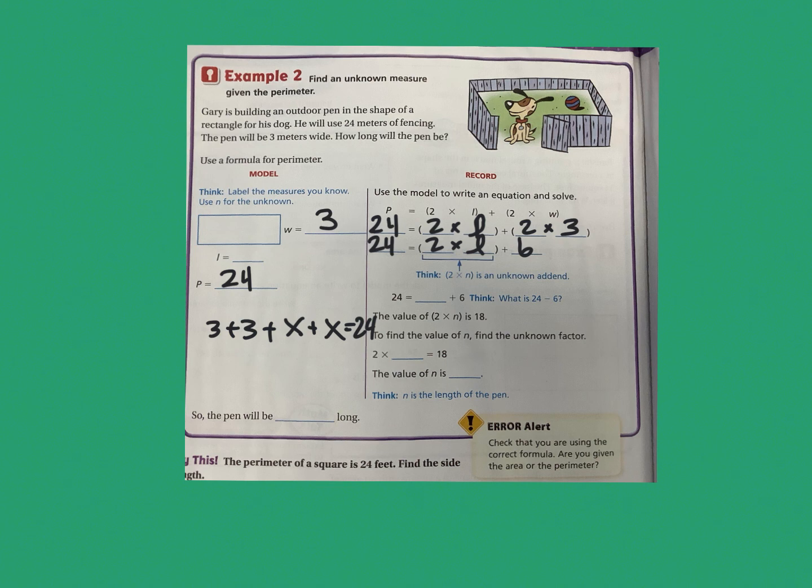So if I take the 6 amount off of the 24 so that I can only have that 2 times that unknown number left, that would be really helpful to me. So 24, take the 6 off of it, 24 minus 6 is 18.